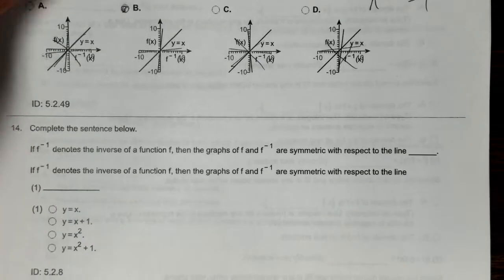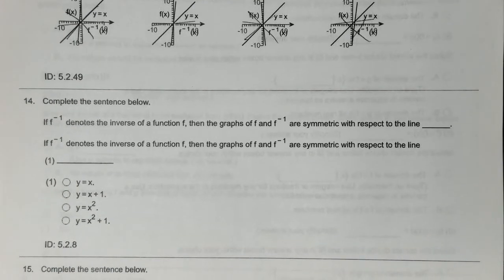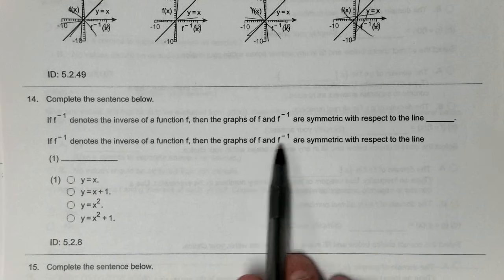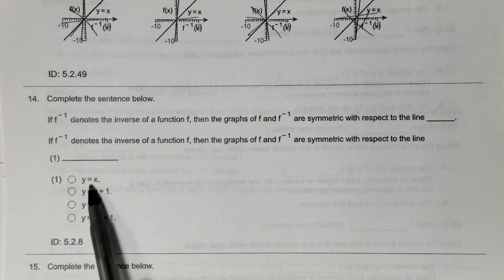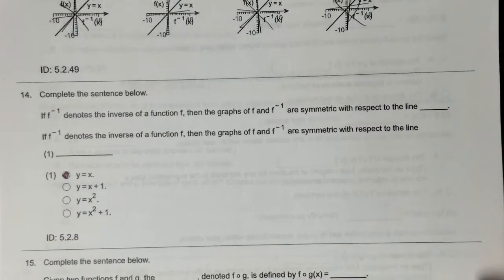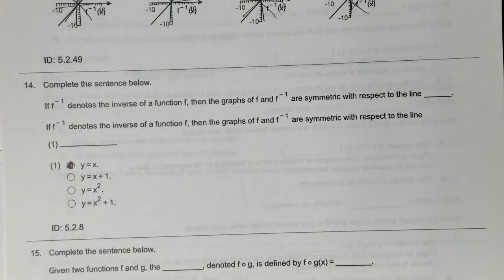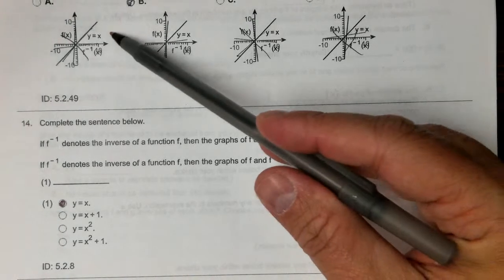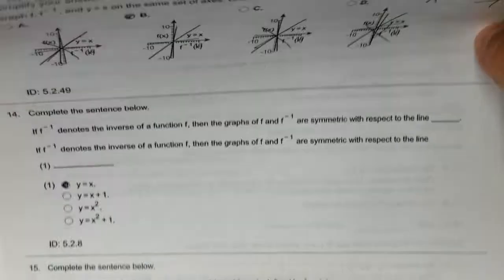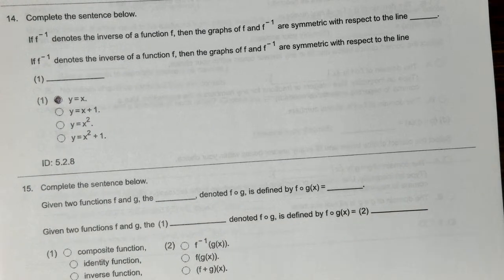Okay, 14. If f to the negative 1 denotes the inverse of a function, then the graphs are symmetric to y equals x. So again, that's one of your definitions. So y equals x was for all of those. So it's here too.